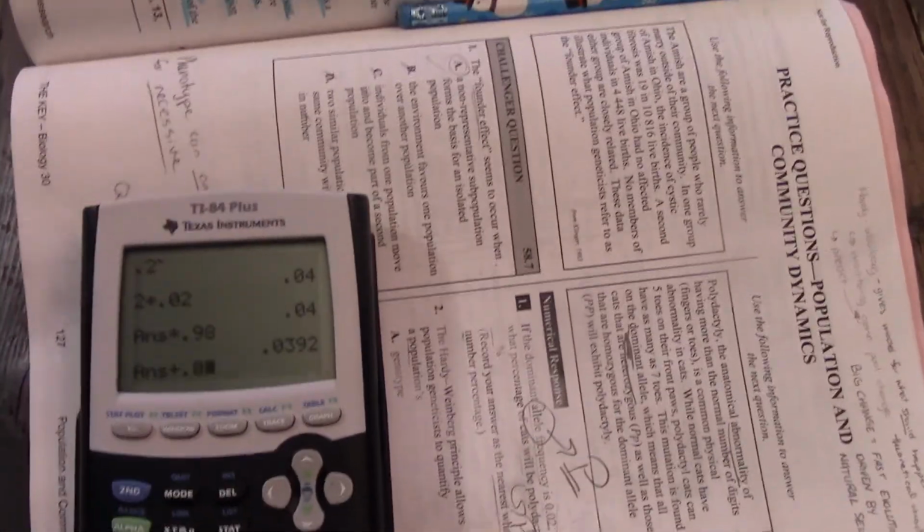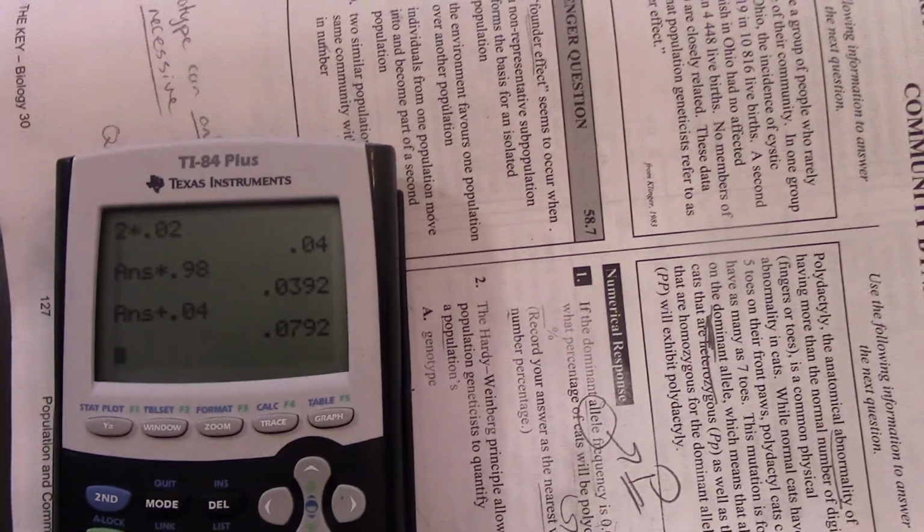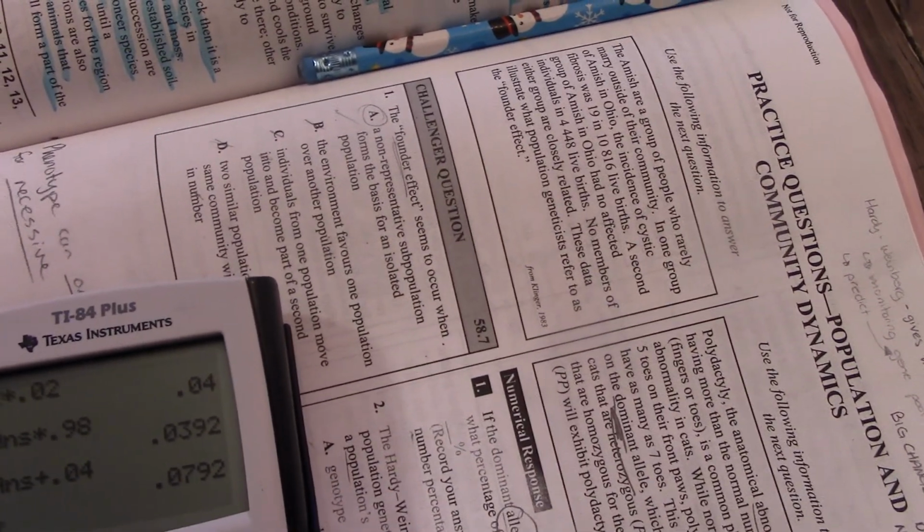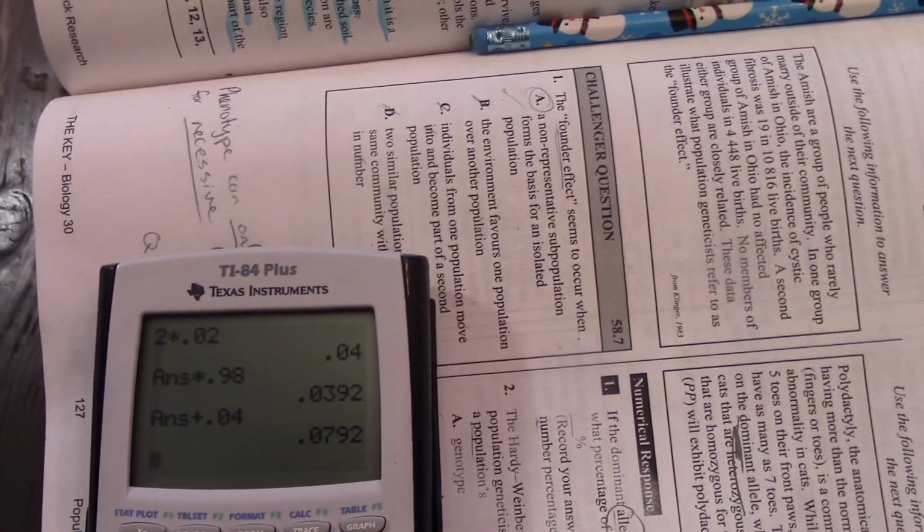I add those two together, and I've got 0.0792.